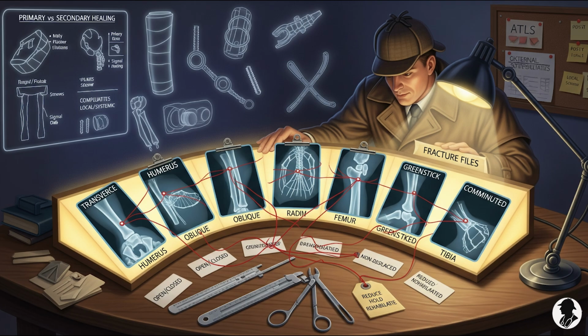And importantly, fractures aren't always just the bone itself in isolation. They can involve the joints, too, leading to something called a fracture dislocation or maybe a fracture subluxation. These are definitely more complex injuries that demand even greater attention, wouldn't you say? Oh, absolutely. Much more complex.